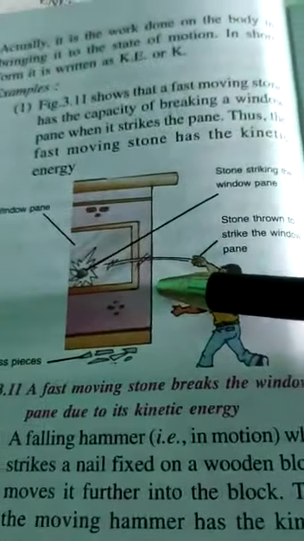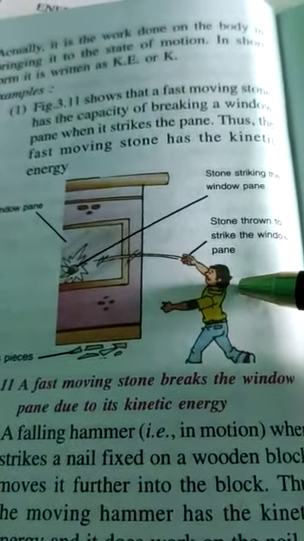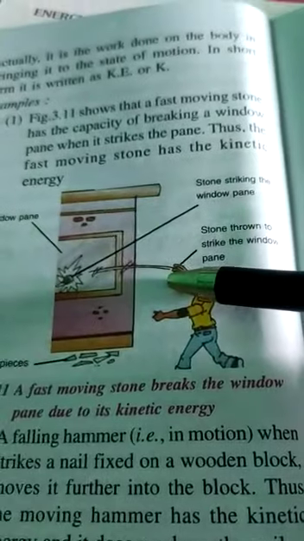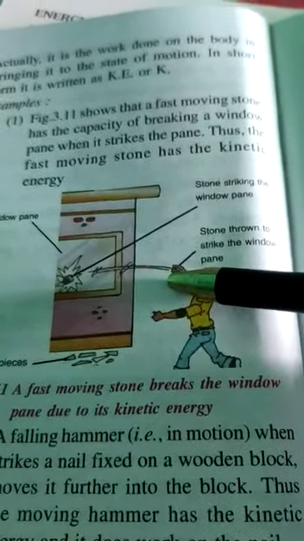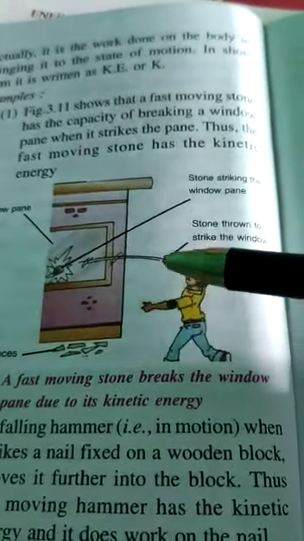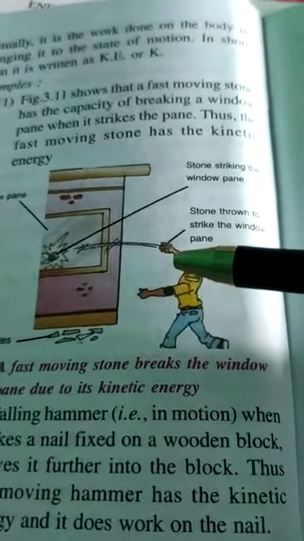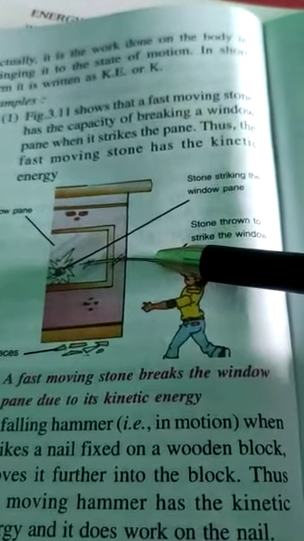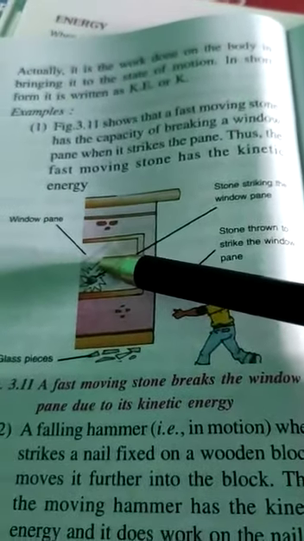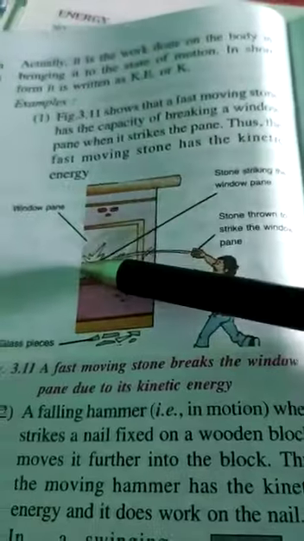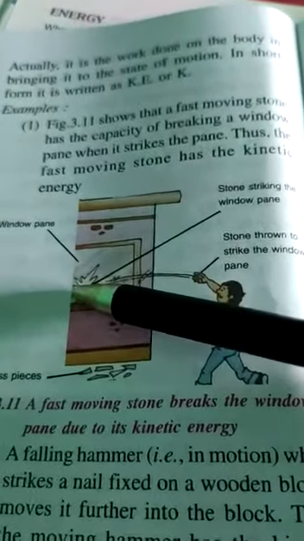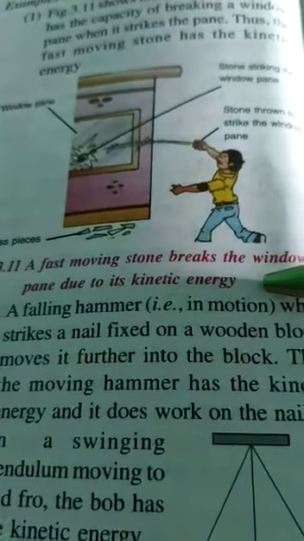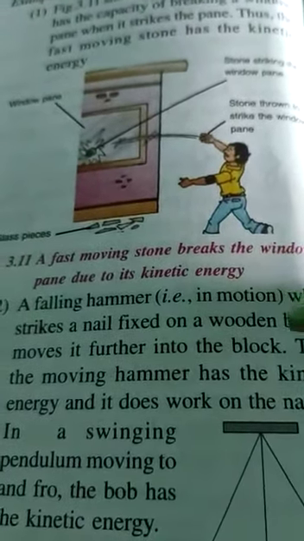This is one of the examples: one boy striking the window pane. Until he throws the stone, he keeps one stone in hand, that is stored energy. When he throws it and strikes the window pane, that stone comes in motion and breaks the window pane. So it is a fast moving stone, which has kinetic energy. A fast moving stone breaks the window pane due to its kinetic energy.